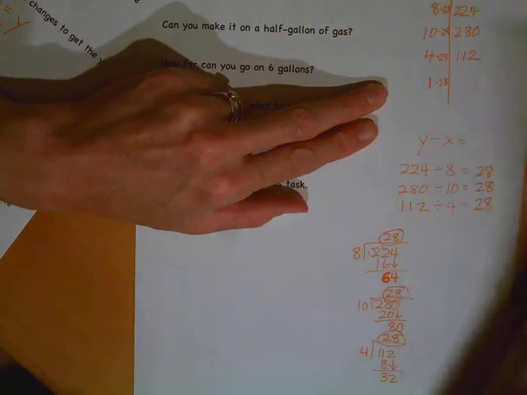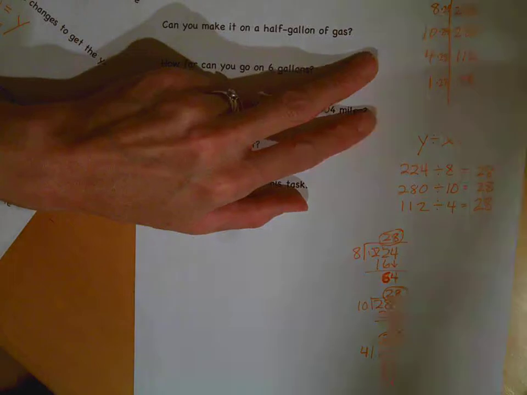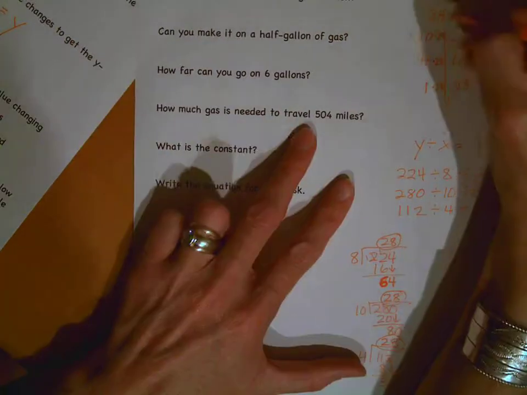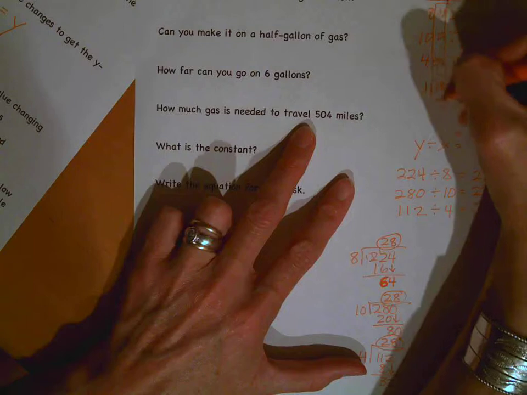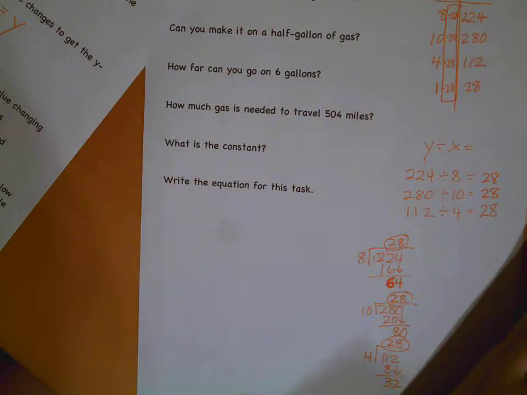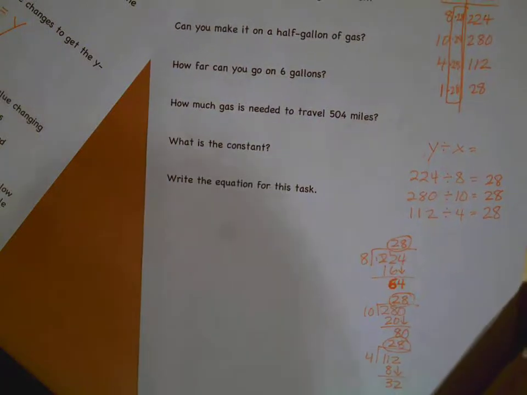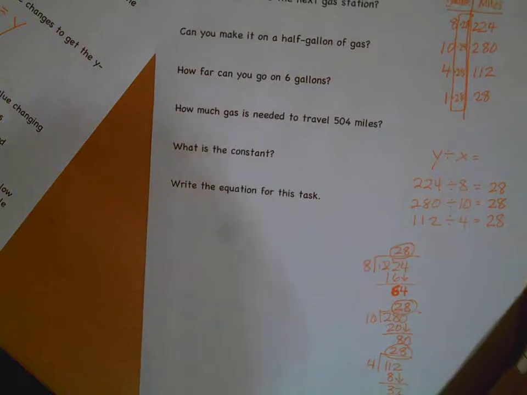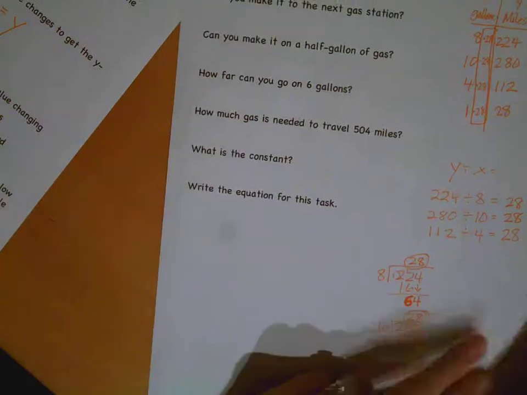So if I put a 1 right here, what does this have to be? A 28. You're right. So 28 is our constant. Fantastic. And if you remember what we learned earlier in our different lesson, we learned that the unit rate is the same as the constant. And so we now know that the m is 28. Cool. So let's go back.